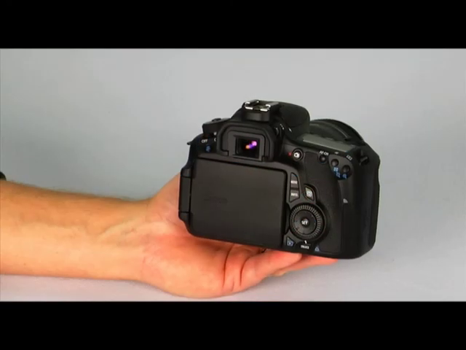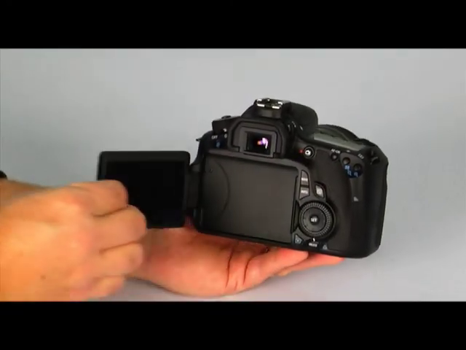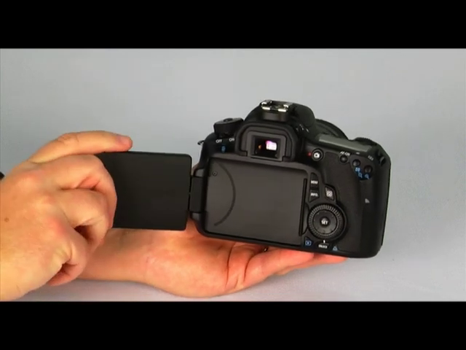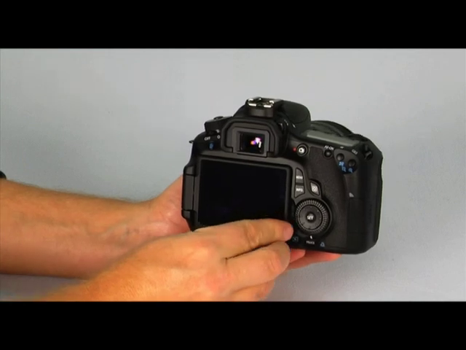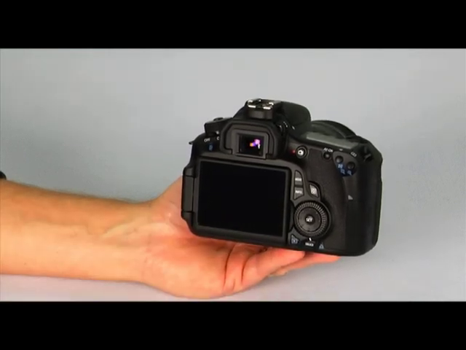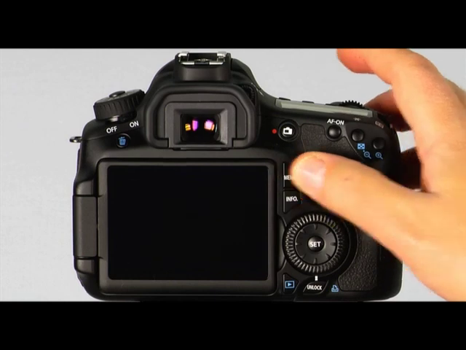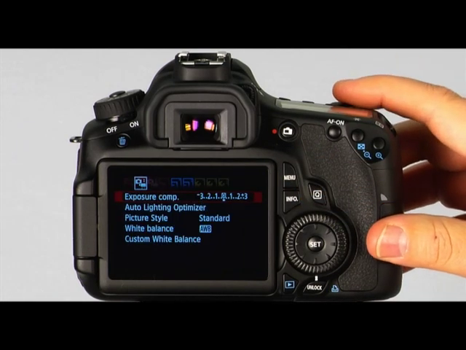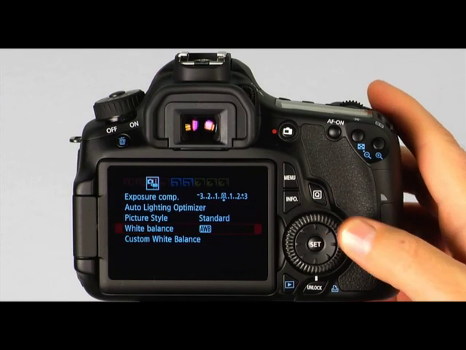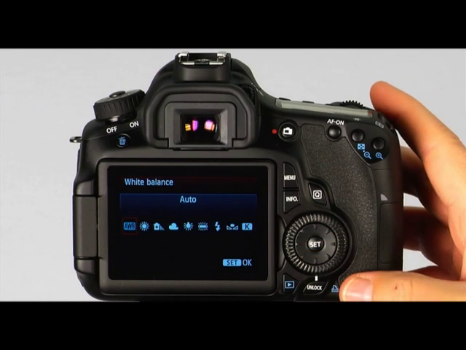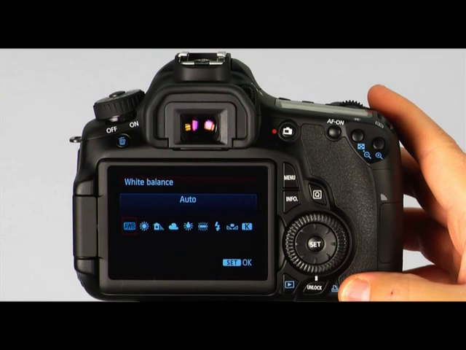Let's take a look at the articulated high-resolution LCD monitor on the back of the camera. This screen can pivot and rotate, allowing you amazing flexibility when viewing your images or shooting in the camera's live view mode. The screen is where you can monitor your pictures and one of the areas where you can access camera settings. To display the menu, press the menu button. Use the main dial or quick control dial to select a tab. Scroll up or down to select the desired setting and press the Set button to activate your selection.